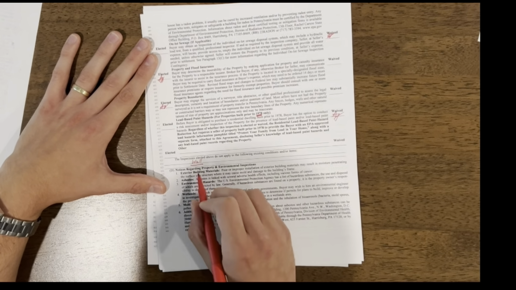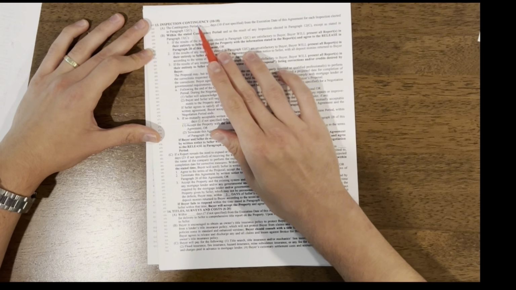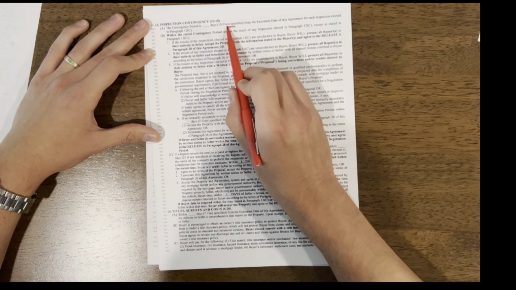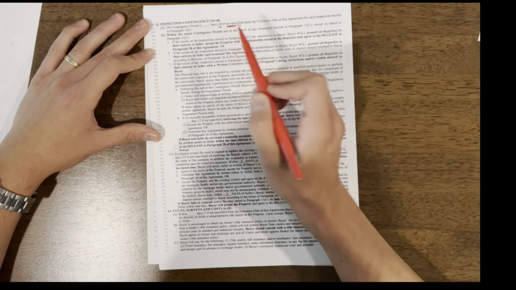Moving on to the next page, this again is very, very important. Just like the rest of the document, you want to read this entire thing to understand what this says. Right here, this is the inspection contingency time frame. As you see, if you don't specify, you will have 10 days. Most of my clients prefer a little bit more time to get an inspector out there, review everything, get price quotes for any of the problems. So I always put 14 days right here.